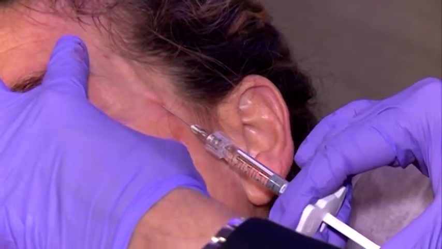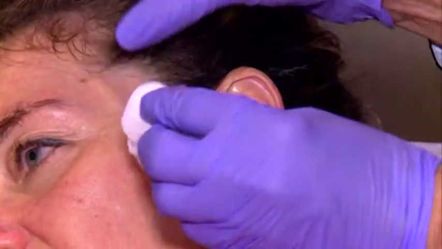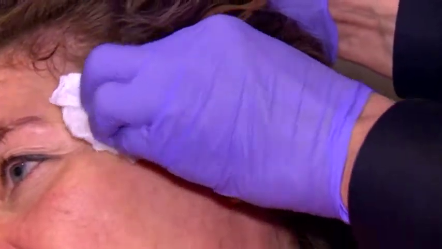And you see, I demonstrate this once more. You see this line here? That's why I'm superficial. I'm above the fascia. And now I massage it. 1, 2, 3. It's gone.